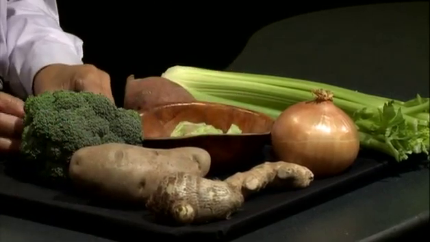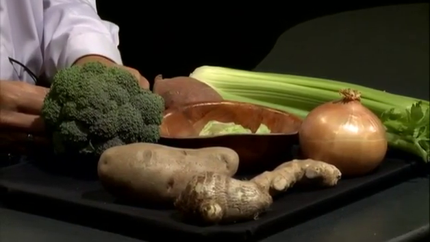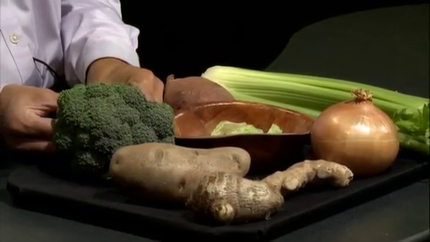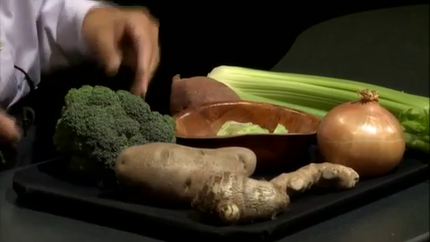Then lastly here we have the flowers of broccoli, flowers on these pedicels and peduncle. Okay, that's it. Now let's go back to the computer.